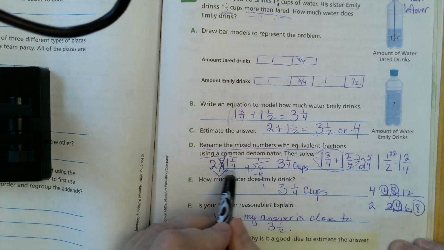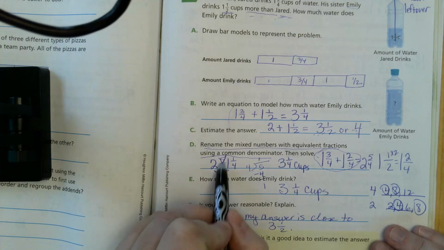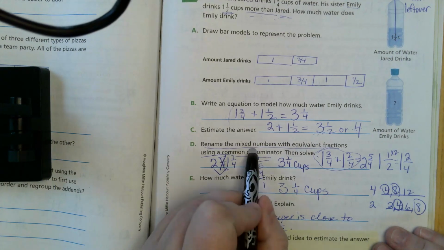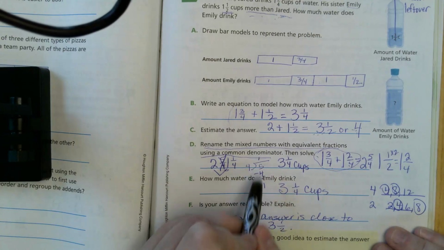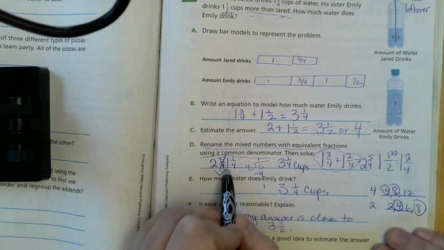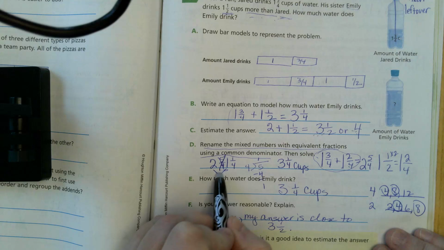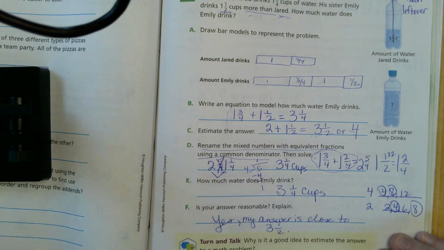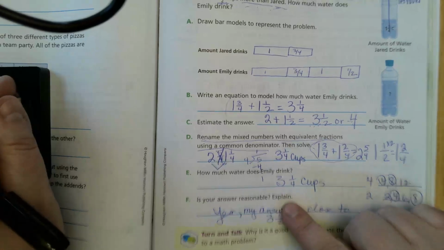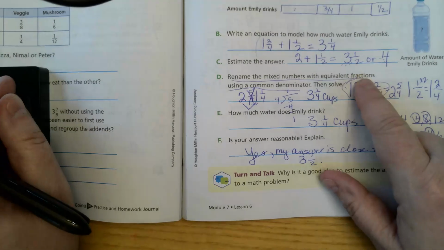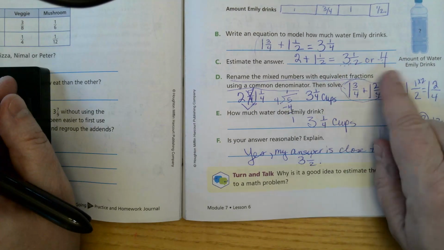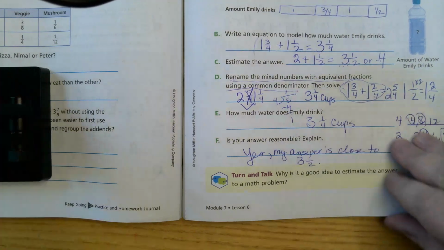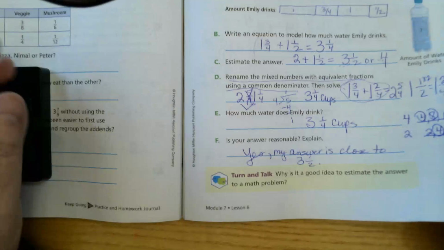Then we said we can't leave that fraction improper. So we renamed that using division, and that's 1 1/4, and we wrote that here. And then we joined the 2 and the 1 together, and that makes 3 1/4 cups. So Emily drank 3 1/4 cups. Notice that that's very, very close to 3 1/2, our estimate. 3 1/4 is a little bit further away from 4, but remember that 3 1/2 is a more appropriate approximation anyway.